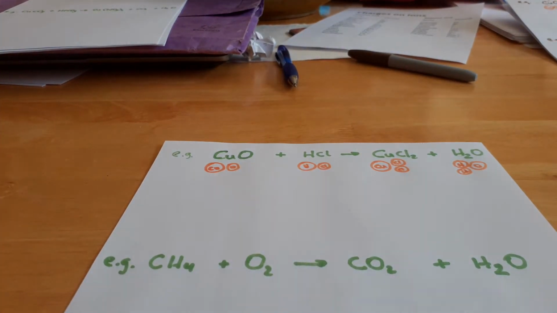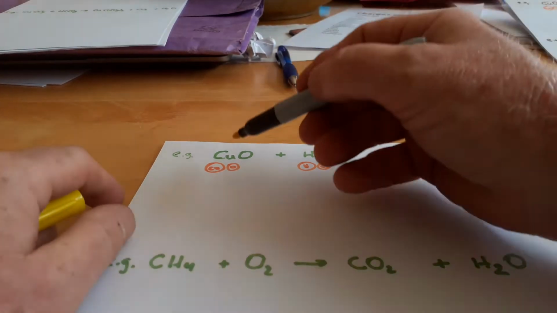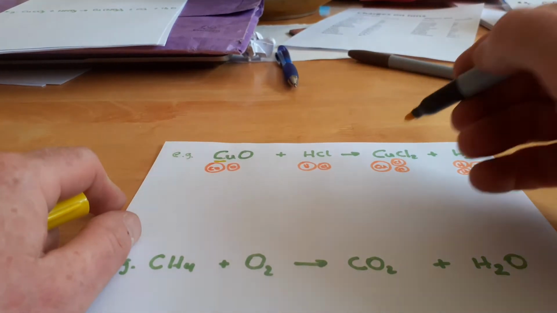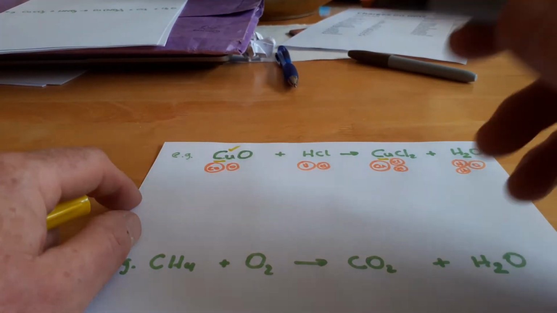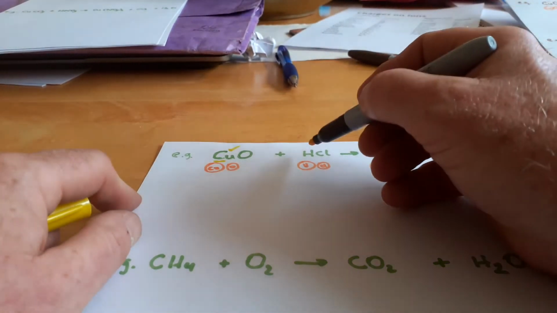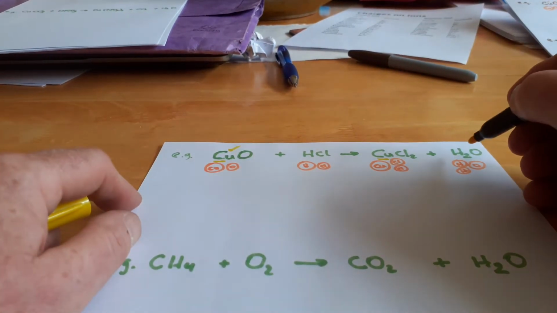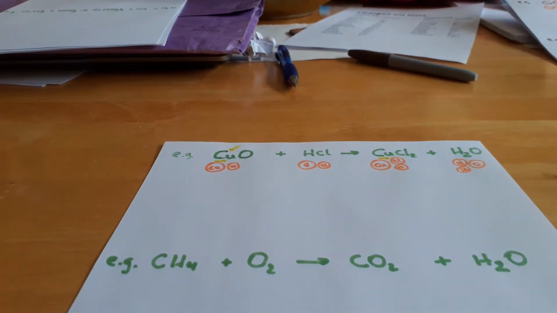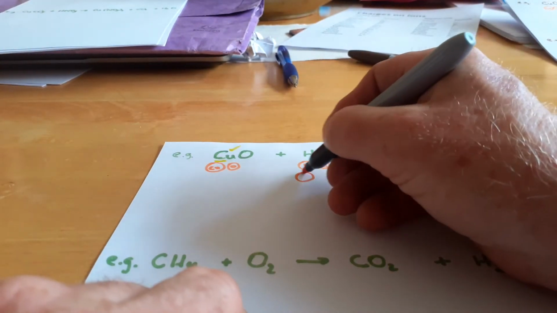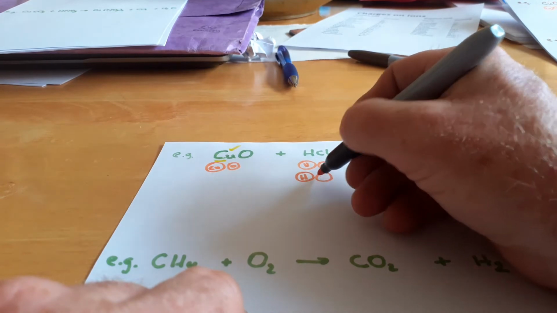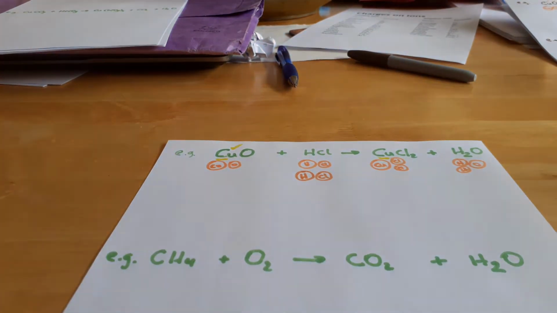So, let's start. I've got one copper here, and I have one copper here. So they're okay. Leave the oxygens to last. I've got one hydrogen here, and I've got two hydrogens here. So, what I like to do then, you draw another hydrogen chloride molecule.